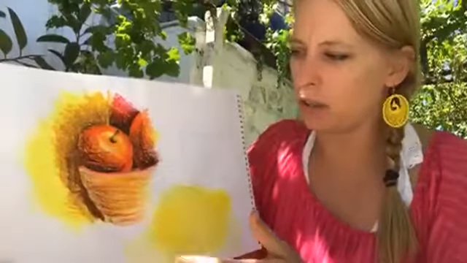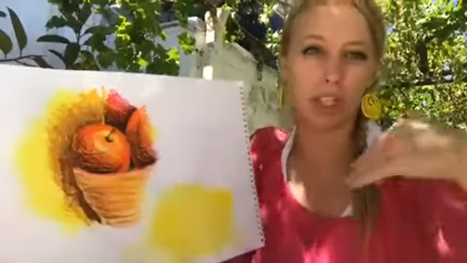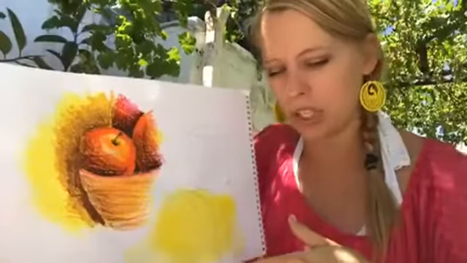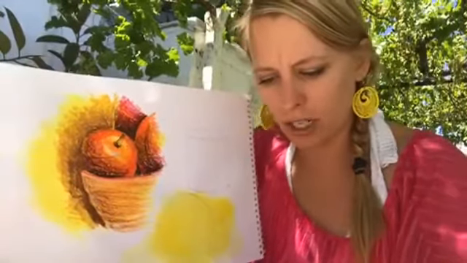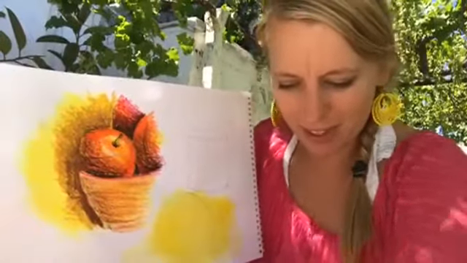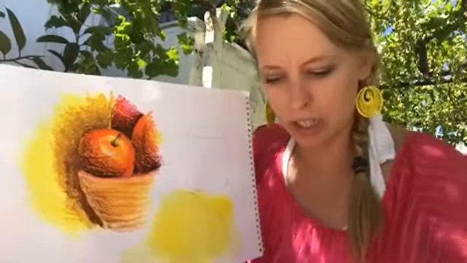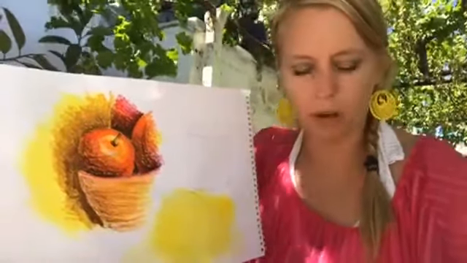Okay, so obviously the colours of the objects you've got in front of you, but also how you are going to achieve your highlights and your shadows. So it's very hot here, so my oil pastels are going very soft. That's fine. It just changes things for you when you are working with them.